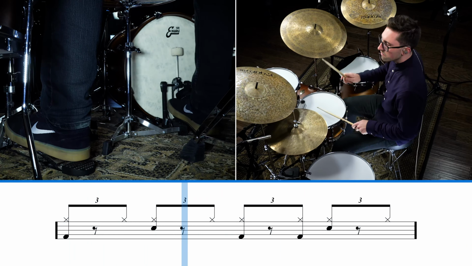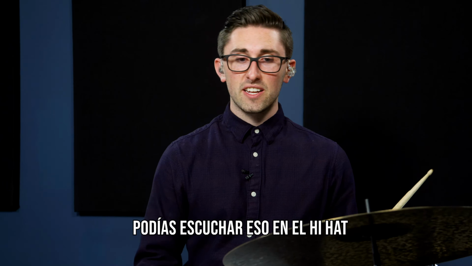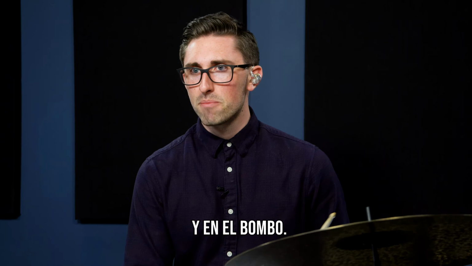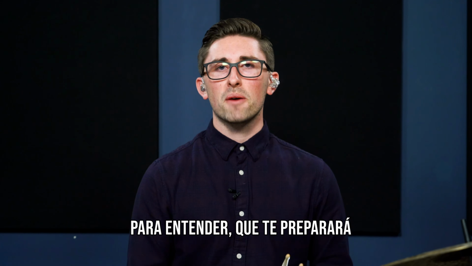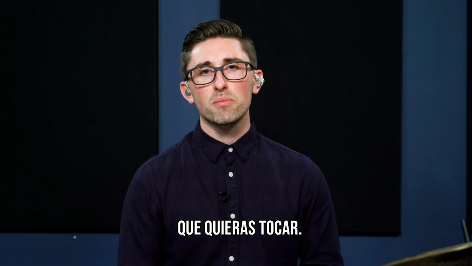So you could hear the backbeats were still on 2 and 4 in both examples. The difference was with the eighth notes. The first one was straight, the second one was swung. You could hear that in the hi-hat part and in the bass drum part. So this is a really important concept to understand that will really set you up to play any style of music that you want to play.